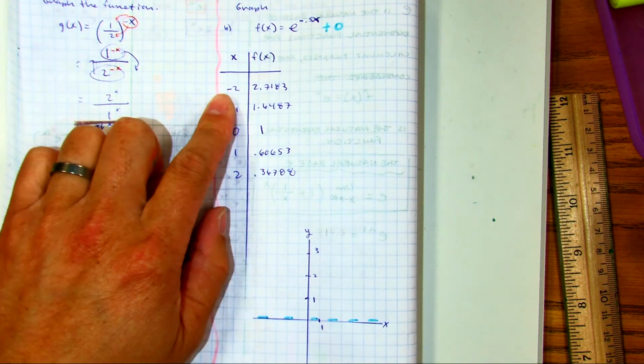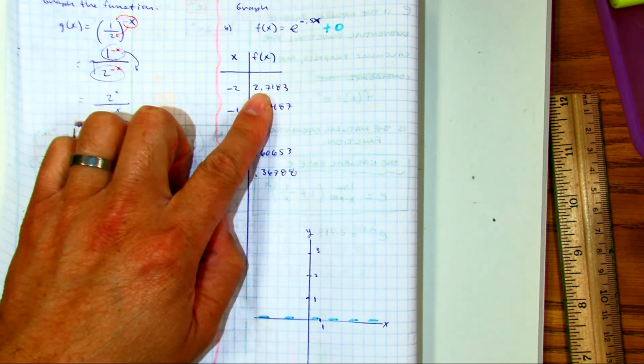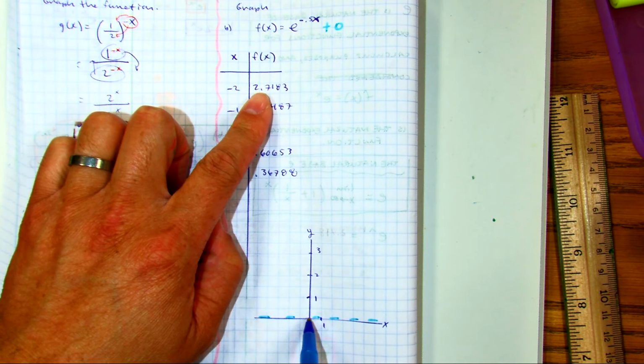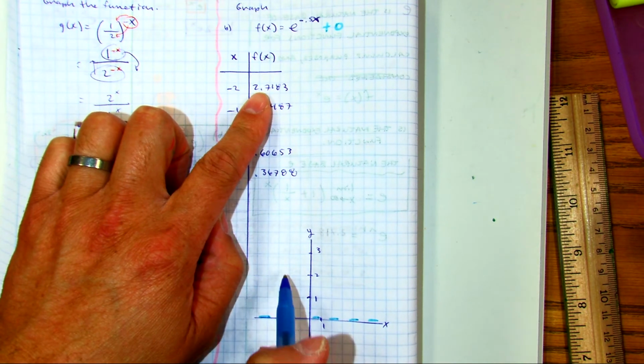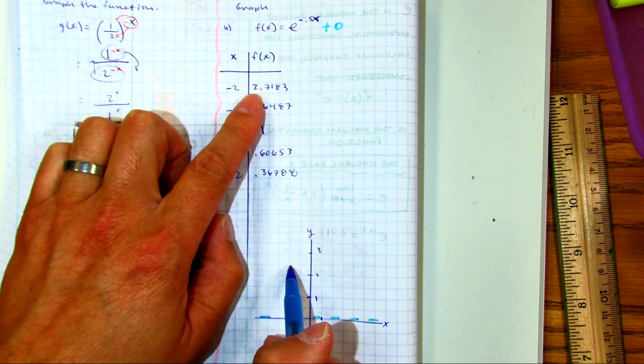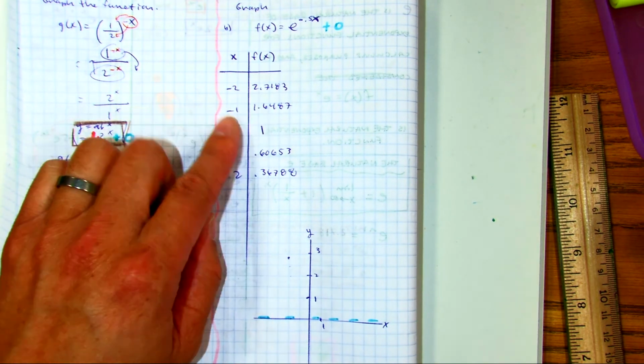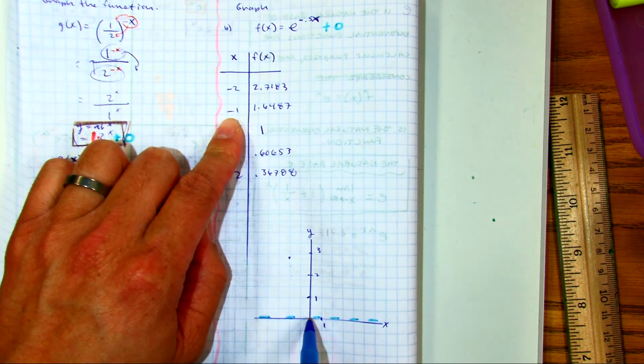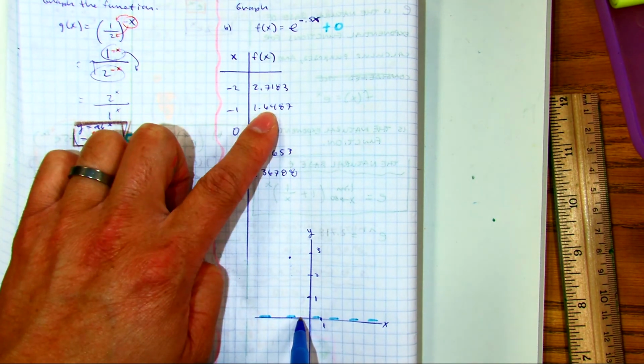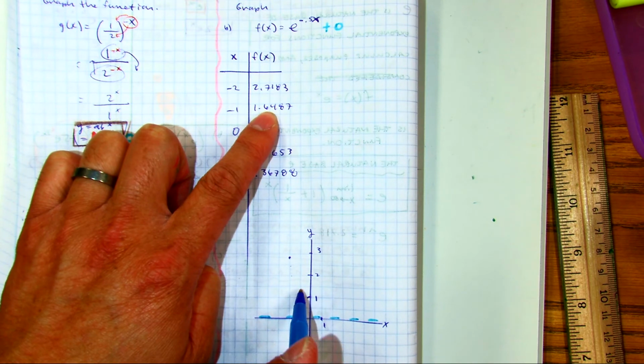-2, 2.71. -2, about 2.50, 2.71 is close to 3. -1, 1.65.